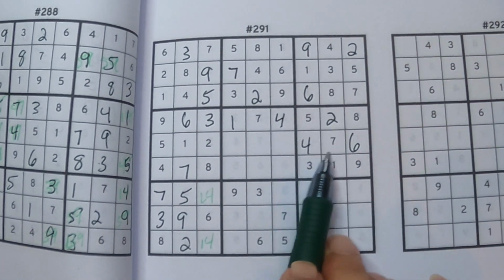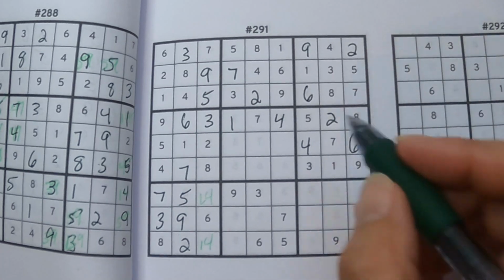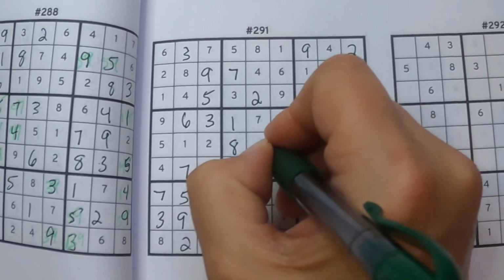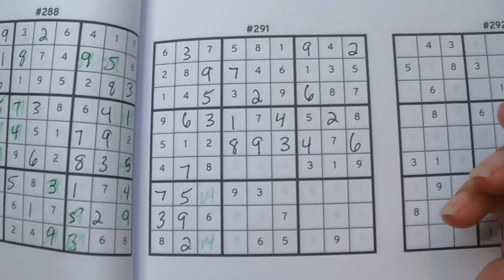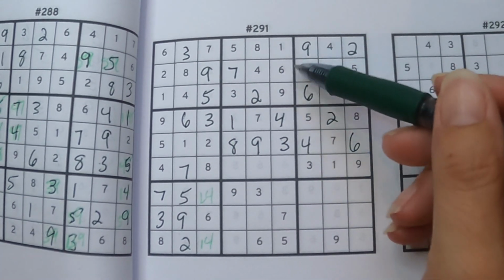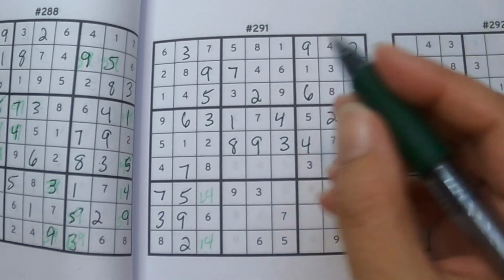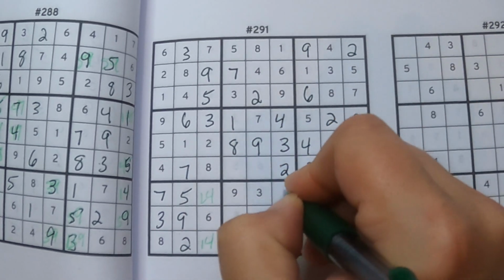For this row, we're missing 3, 8, and 9. We've got a 3 and 9 here, so this is our 8. 3 here, so 9, 3. For this column now, we're missing 2 and 8. We've got an 8 here, so 2, 8.